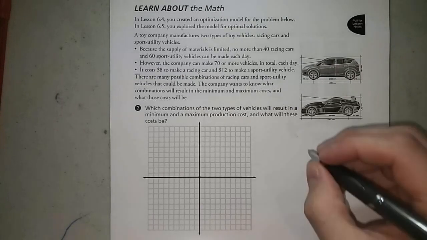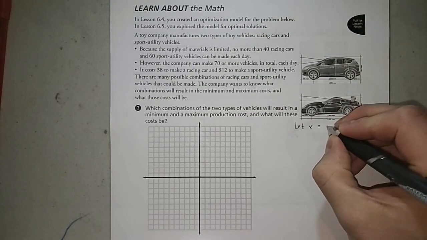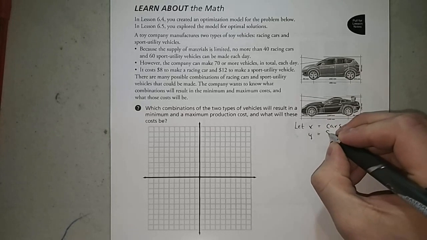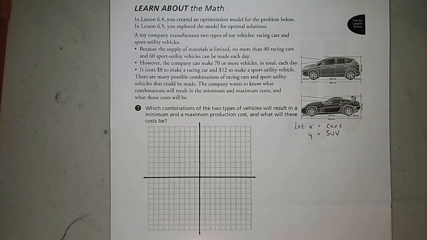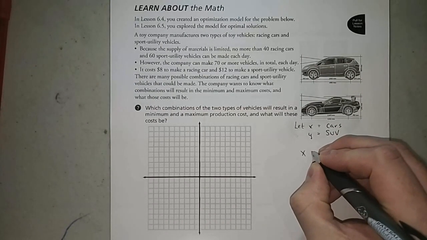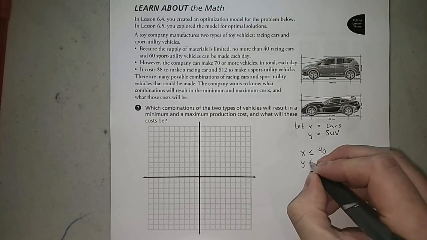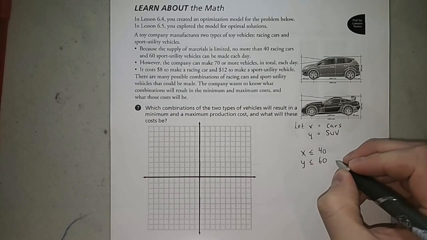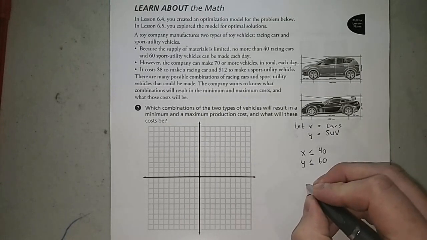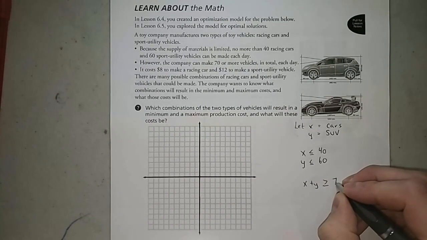So let's declare some variables first. Let x equal cars, y equal sport utilities. We're told that no more than 40 racing cars, so x is less than or equal to 40. Y is less than or equal to 60. The company can make 70 or more vehicles, so x plus y will be greater than or equal to 70.